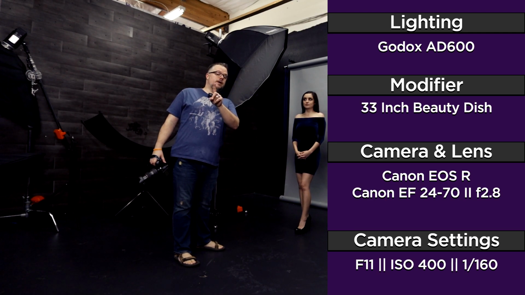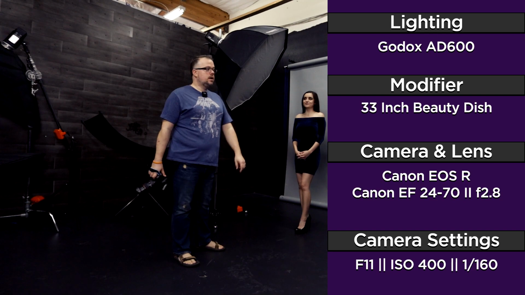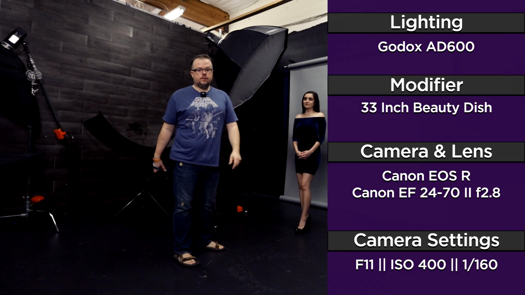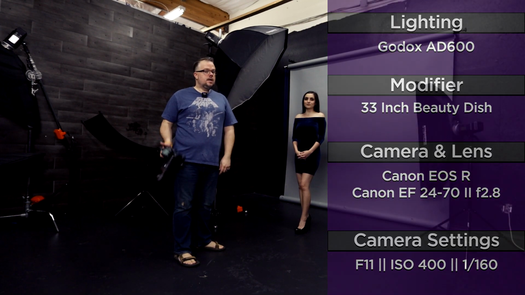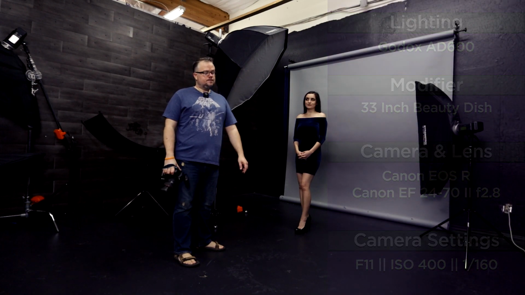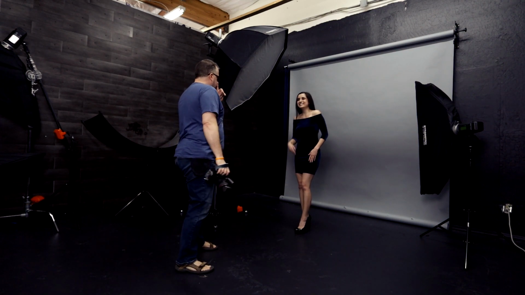I have metered my lights using a Sekonic light meter to make sure that the power of the light is exactly at f11. I highly recommend that you meter your lights. Never trust the LCD in the back of your camera because LCDs, they're filthy, dirty liars. They lie all the time. Okay, so anyway, let's come straight to me.